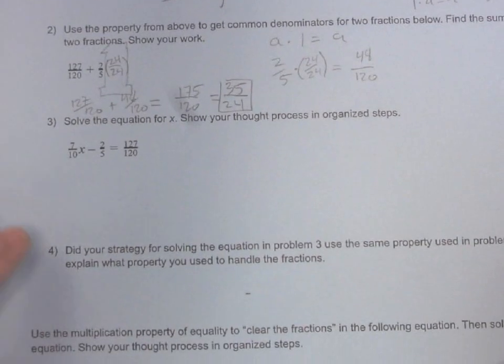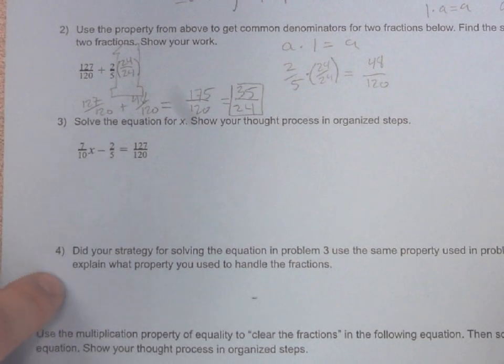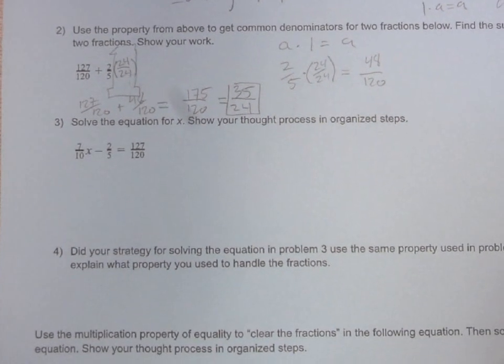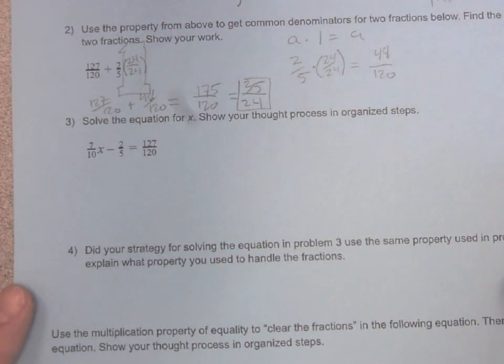So whatever you did, if you did the same kind of thing as you did in number 2, then the answer to number 4 would be yes, you use the same property. So let's talk about it two different ways. The way that you are probably familiar with, or might be more inclined to use, is the same method we use up here, the common denominators method.